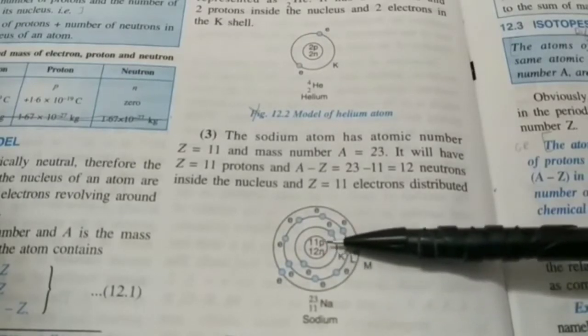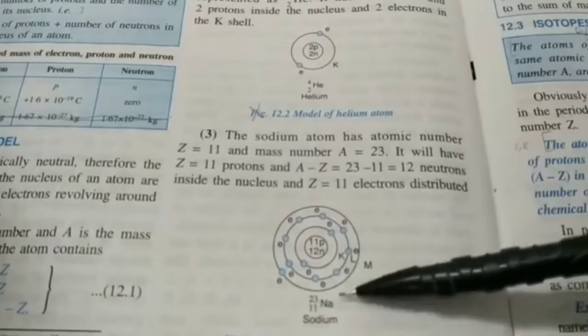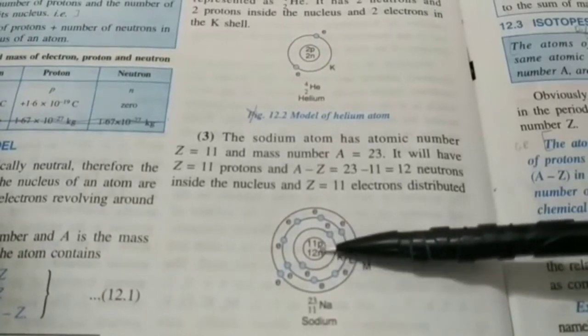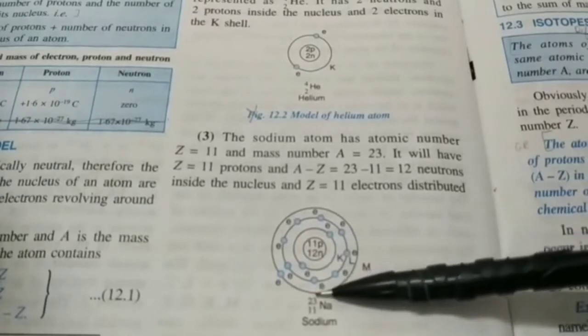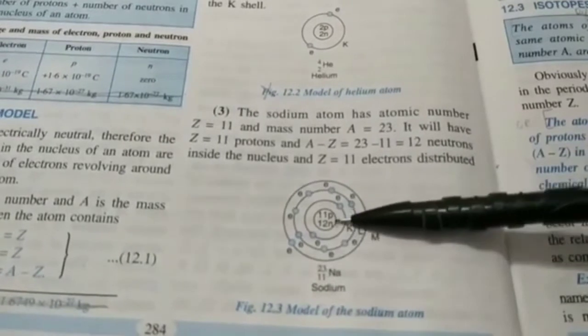Protons are positively charged and neutrons are neutral. They need not be in the same quantity in the nucleus. For example, here in the sodium atom, you see that there are 11 protons and 12 neutrons. So the total mass number is 23. 23 is the mass number because that's the number of protons plus neutrons.